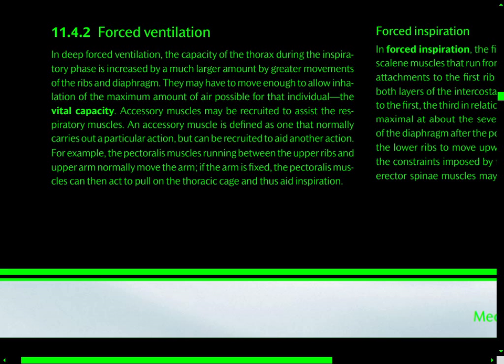The capacity of the thorax during the inspiratory phase is increased by a much larger amount by a great movement of the rib and diaphragm as usual. Inspiration, expiration, the main actors are the diaphragm and the ribs.